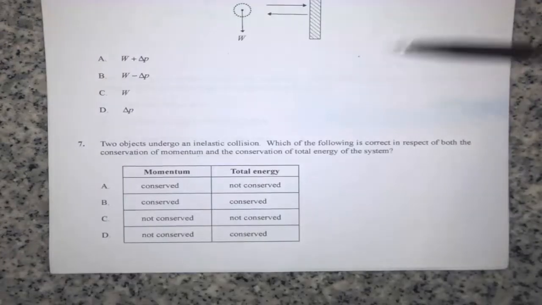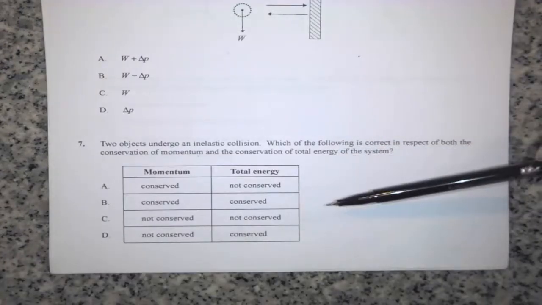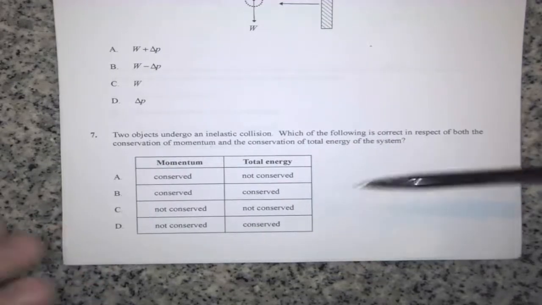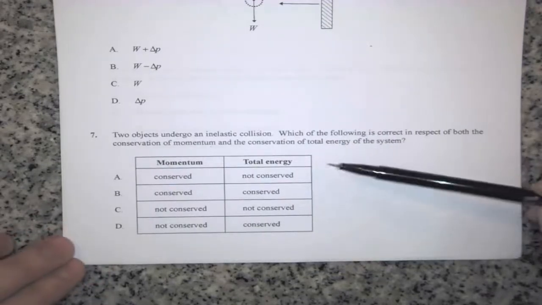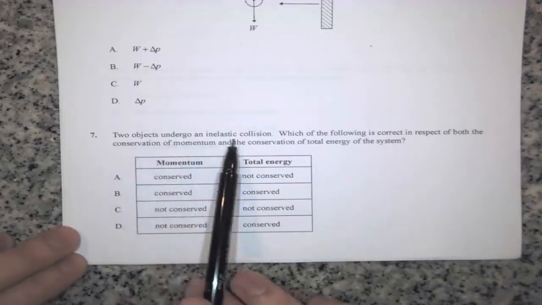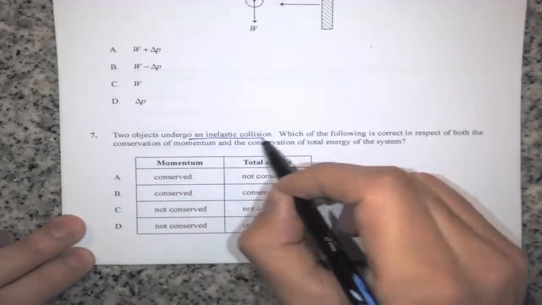Now let's see the other one. Let's see number 7. Now here it's one of the most important, not important, but the questions that you're going to see very, very often. So it says, 2 objects are undergoing inelastic collision. So here it's the key word.